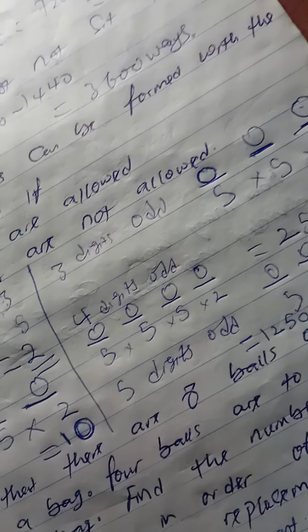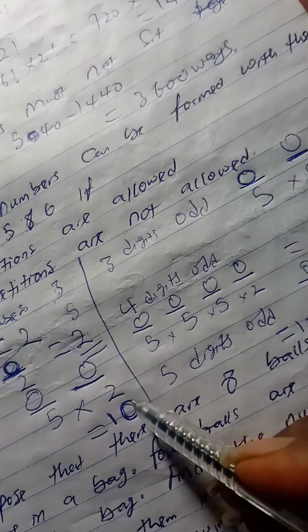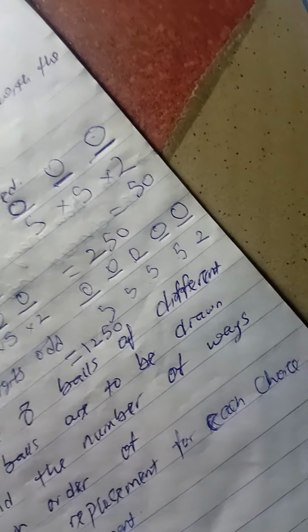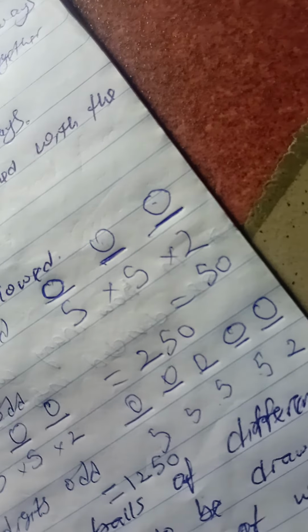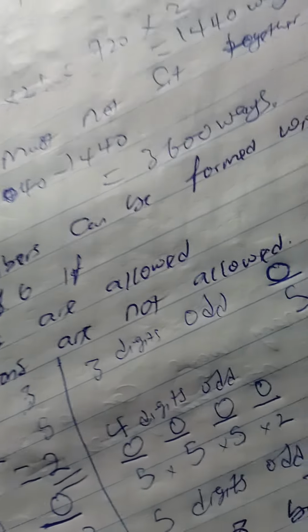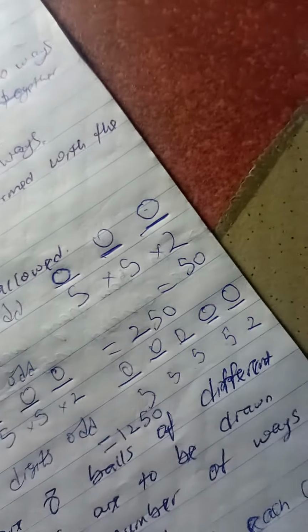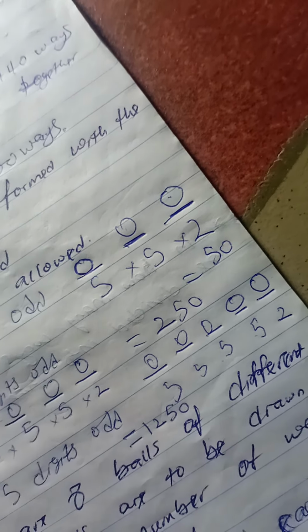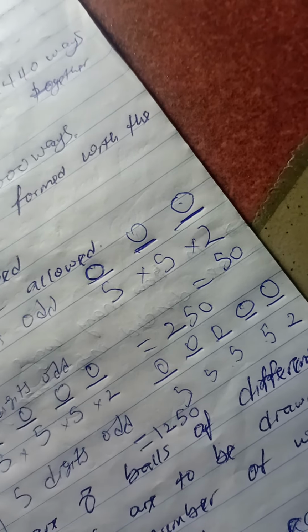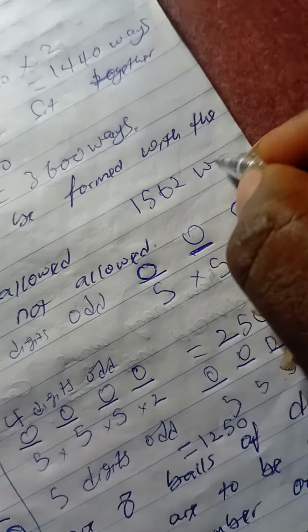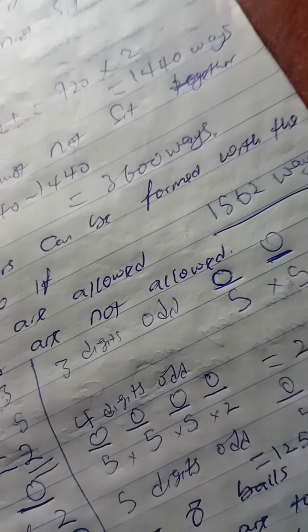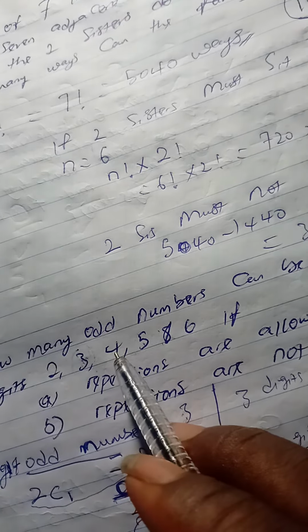So how many ways in total now? 2 plus 10, that's 12, plus 50, plus 250, plus 1250. So you have 1562 ways to form odd numbers.